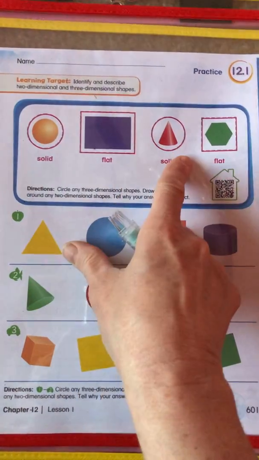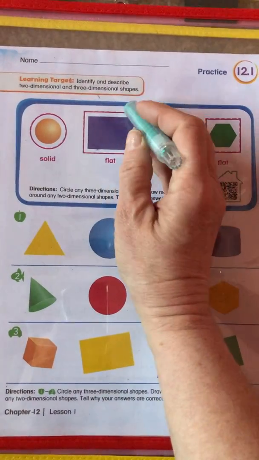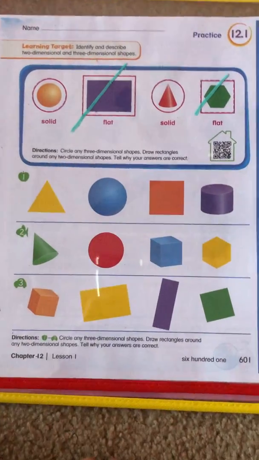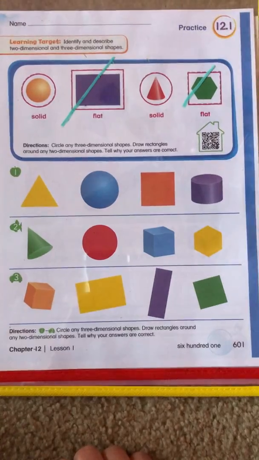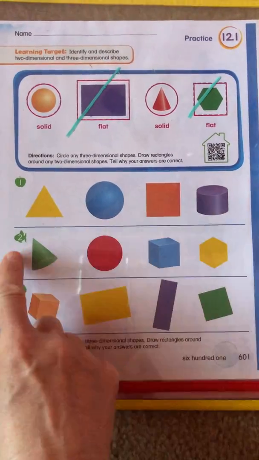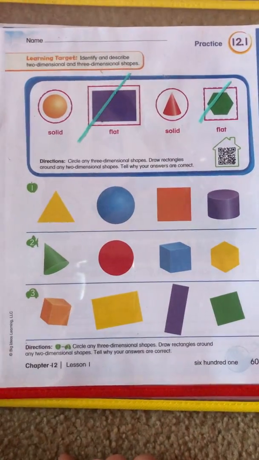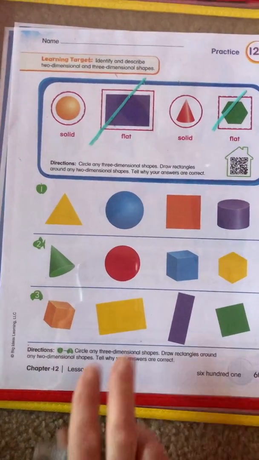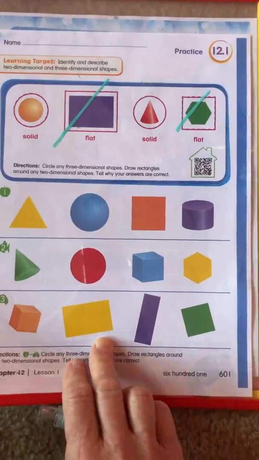And if it's flat, it's just a plain color. Now, you're circling the solids. You are going to slash the flat shapes. You're going to do that here in each of these rows. Circle the solids, slash the flat 2D shapes.